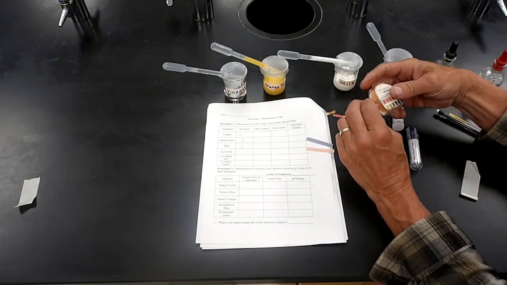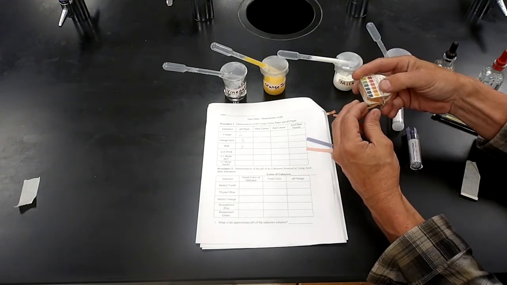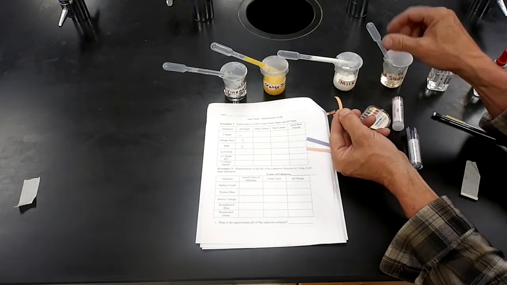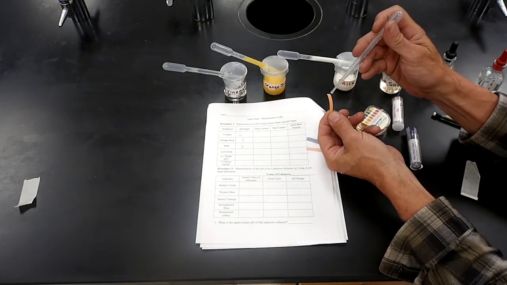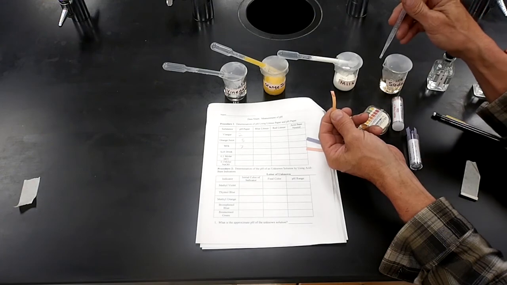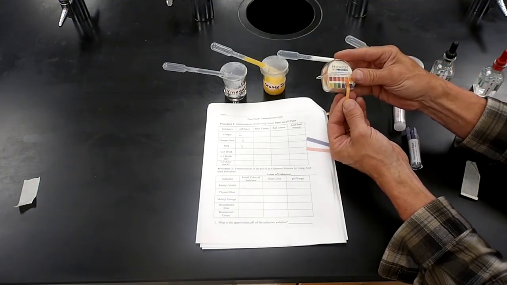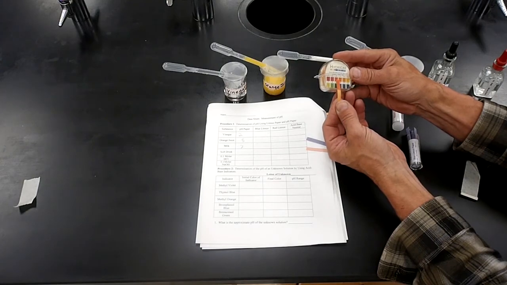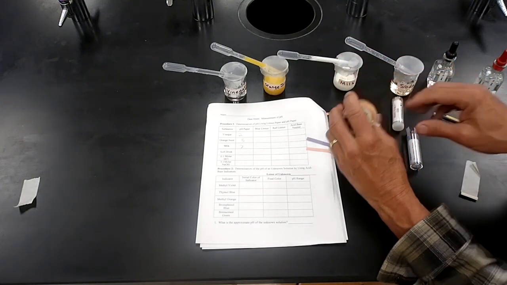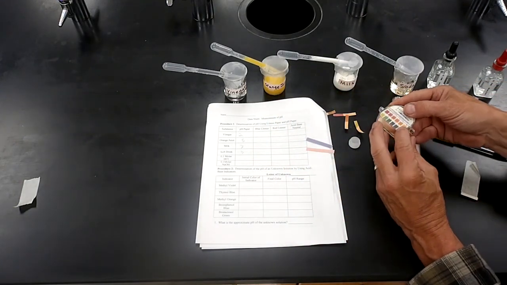Then I'll get another bit of paper. Hit it with the soft drink. I think the ginger ale here, see what we get for that. Oh, a little reddish, orange. I'm going to call out a pH of 3. Put that 3 here.